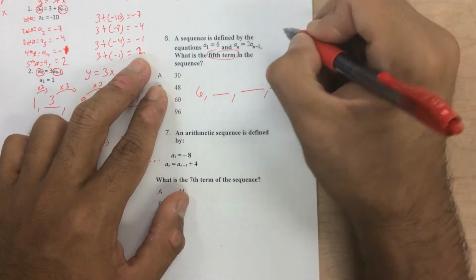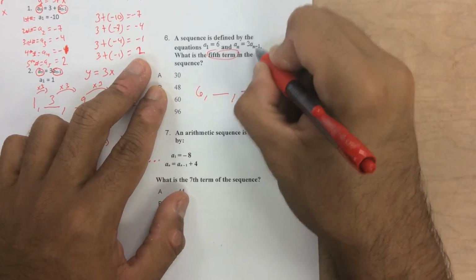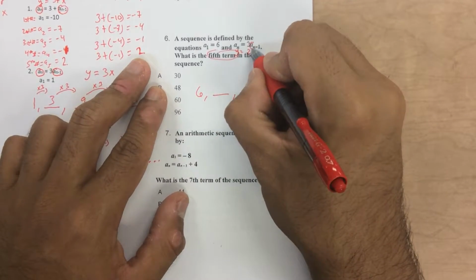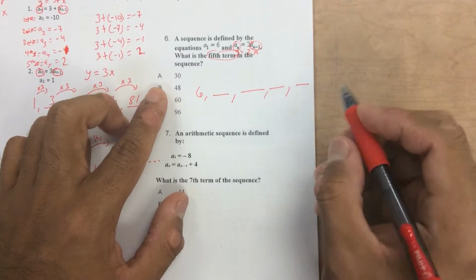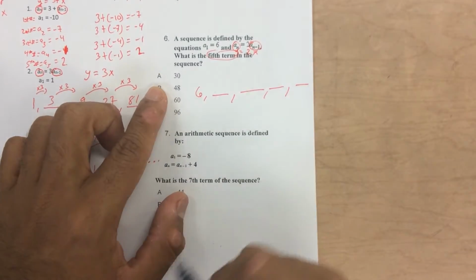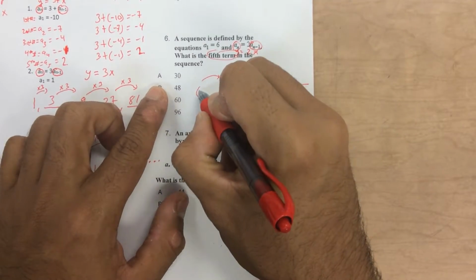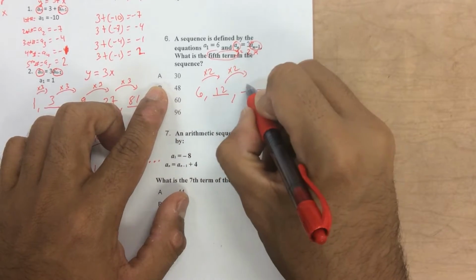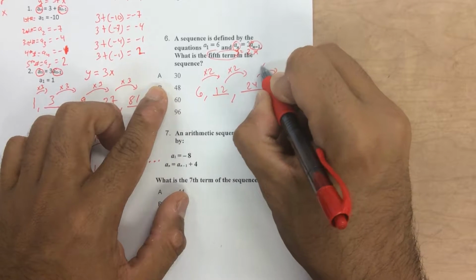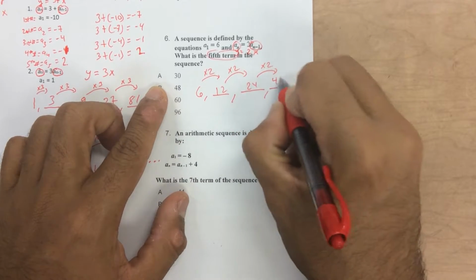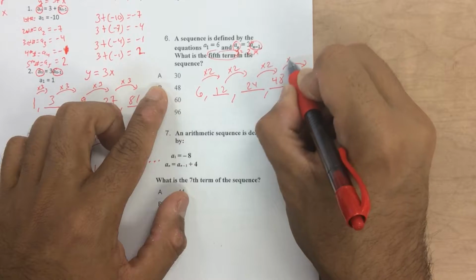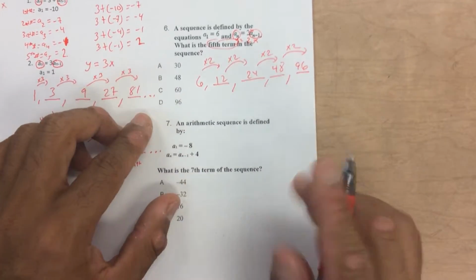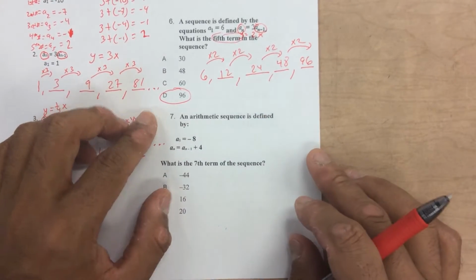And they're telling me that my equation is that. So really I'm saying y equals 2x, okay? Because this becomes x and this is y. So they're saying I'm multiplying by 2. So let's do this. 6 times 2, 12. 12 times 2, 24. 24 times 2, 48. 48 times 2, 96. So there's my 5th term, 96. So it will be D.